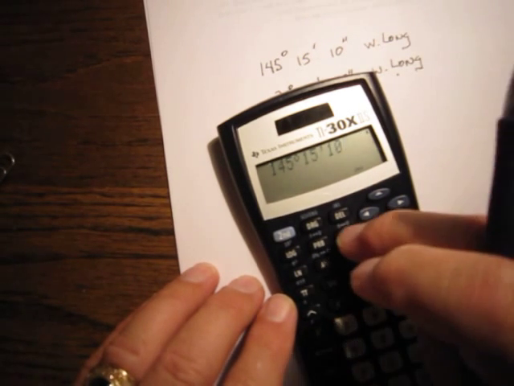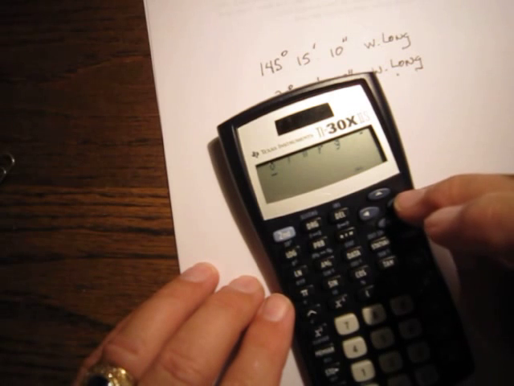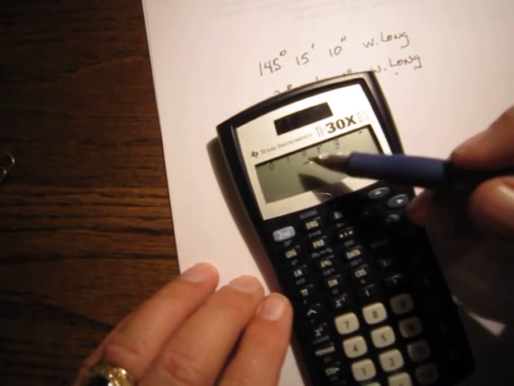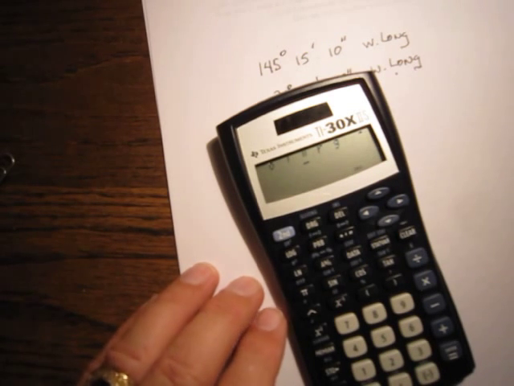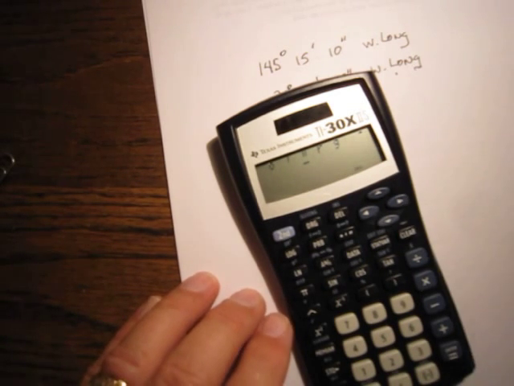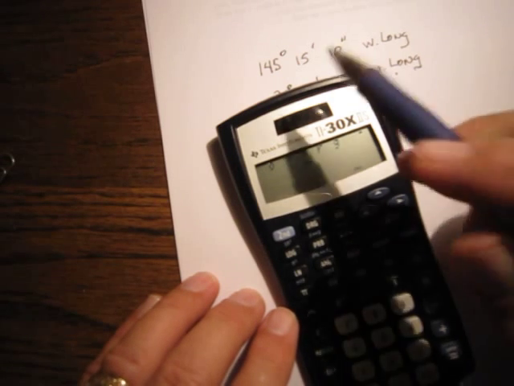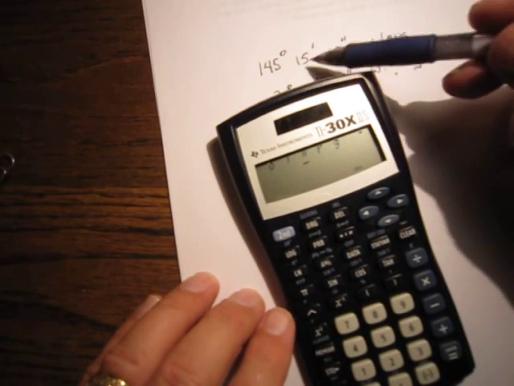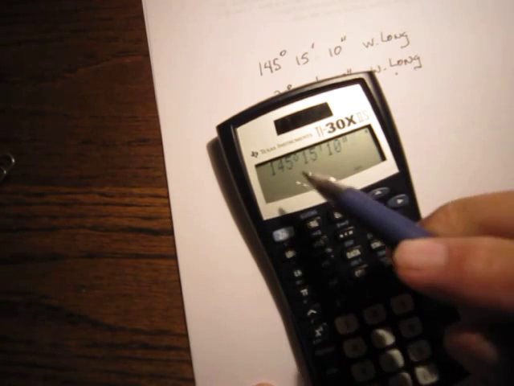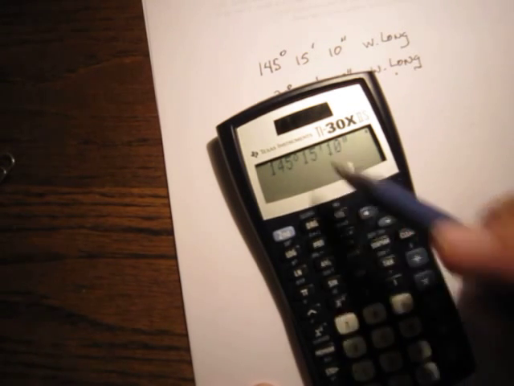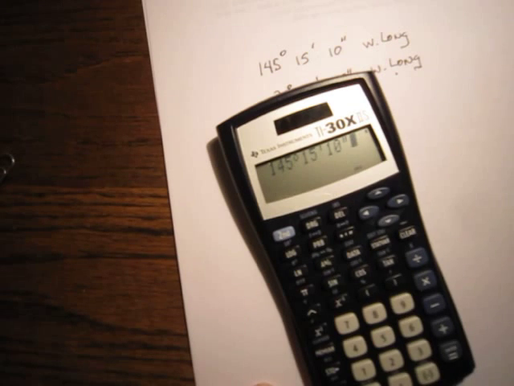We enter in 10, and we hit that button again, and we have to move the cursor over to the second symbol. So now the calculator knows that we have entered 145 degrees, 15 minutes, and 10 seconds. All right, so now we can hit enter. And it displays 145 degrees, 15 minutes, and 10 seconds with the nice little symbols up there.